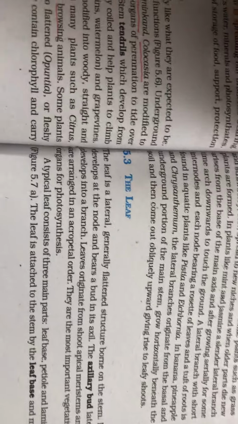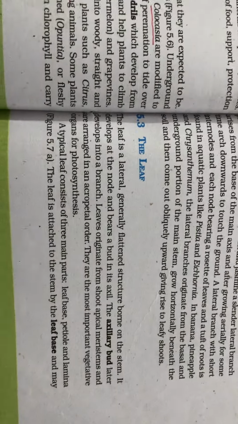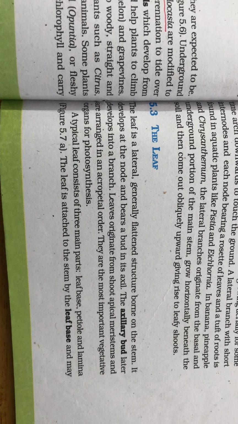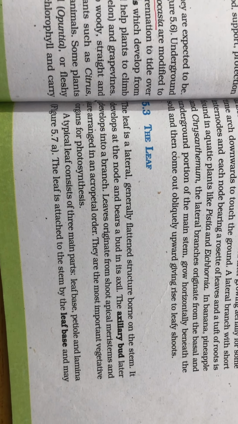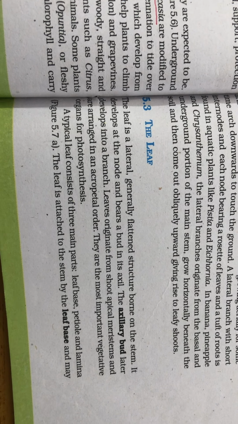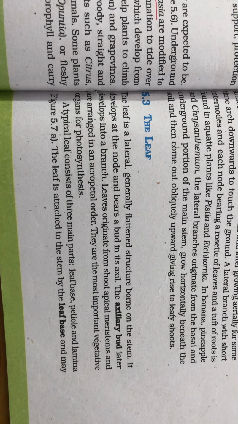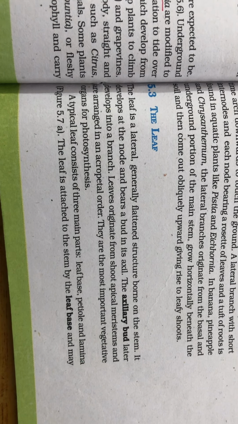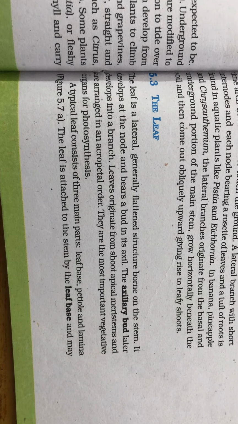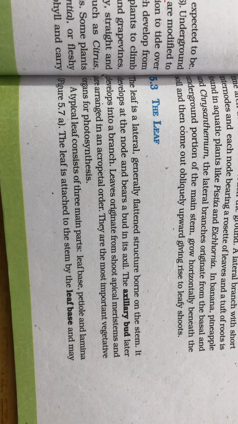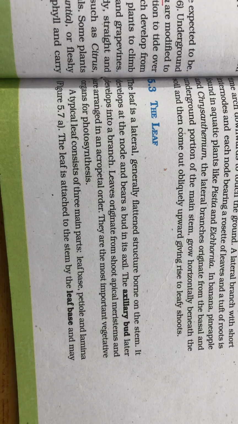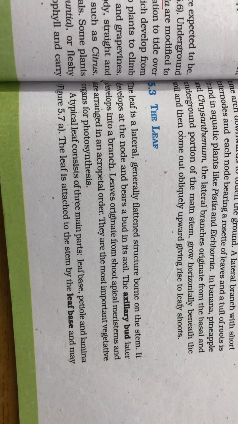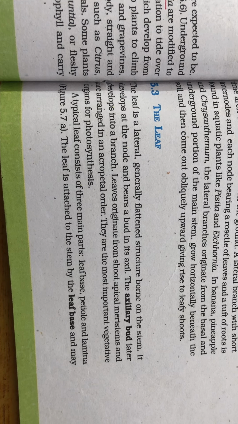Now let us see the leaf. The leaf is a lateral, generally flattened structure borne on the stem. Where will the leaf be found? On the stem. It develops at the nodes and bears a bud in its axil. The axillary bud later develops into a branch. Leaves originate from the shoot apical meristem and are arranged in an acropetal order. Acropetal order means alternate sides. They are also the most important vegetative organ for photosynthesis.